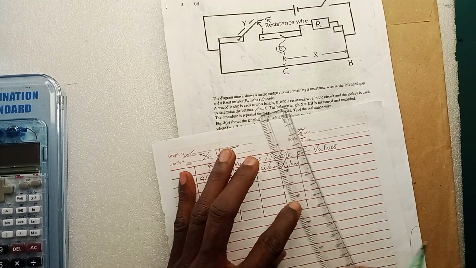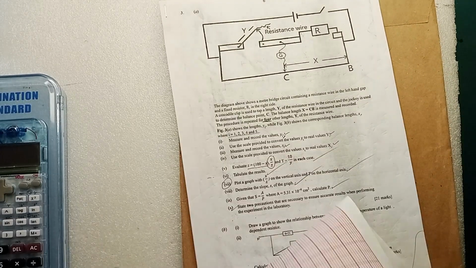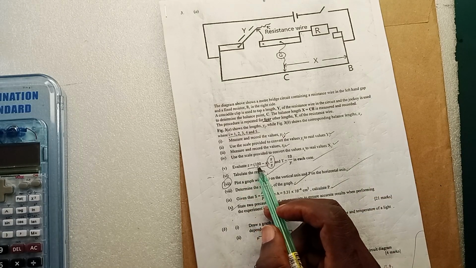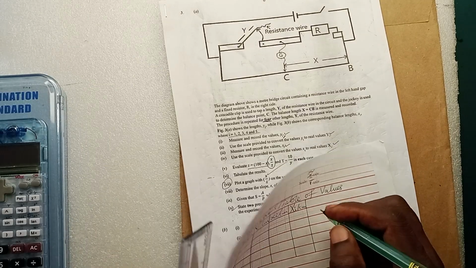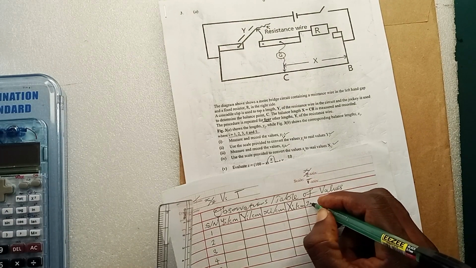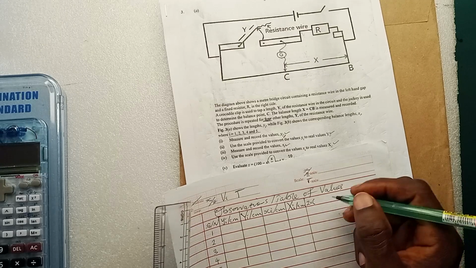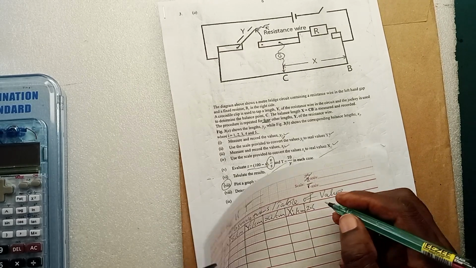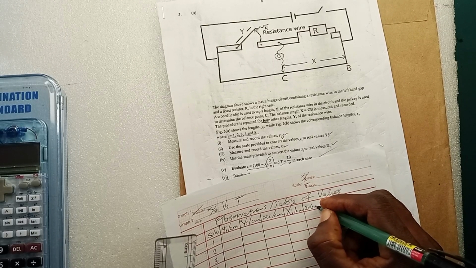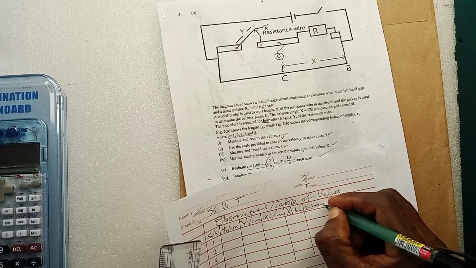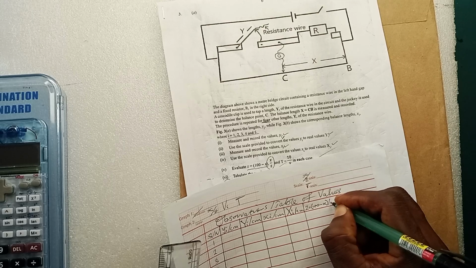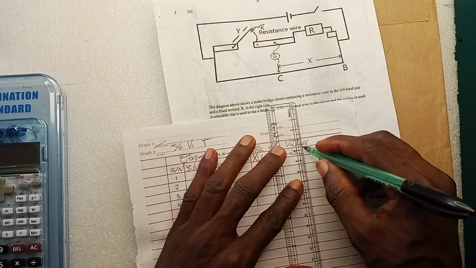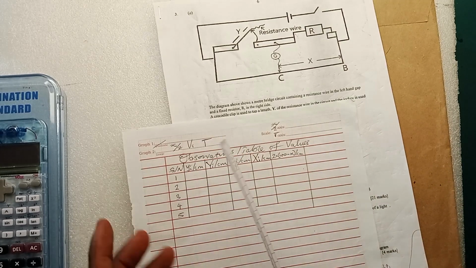Good. They also ask us to evaluate z equals (100 minus x). You don't need to write this equation, but I'm doing it for the sake of clarity. So z = (100 - x), and the unit is also cm. You draw a straight line.